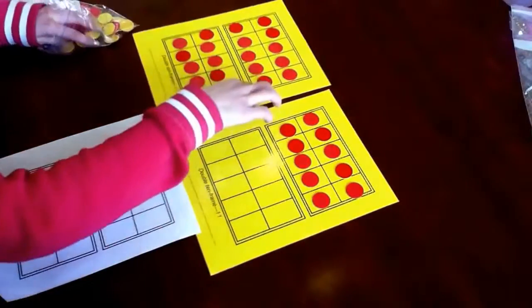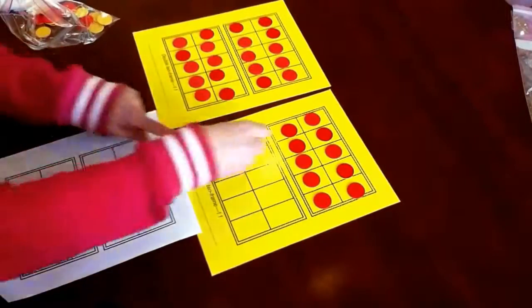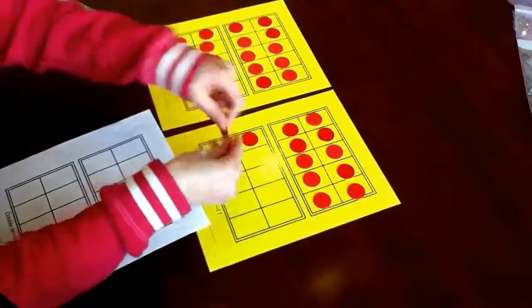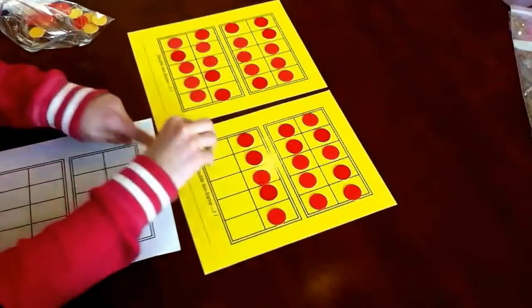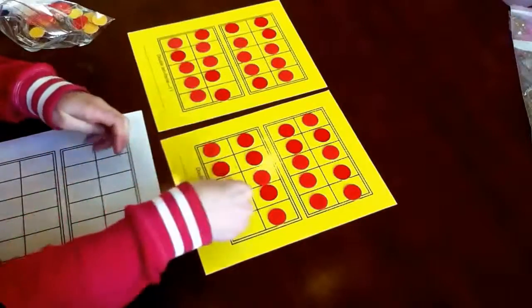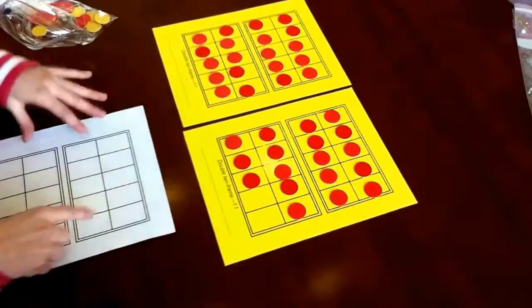So now we have 3 of the 10 frames filled out, and we need 8 more. So 1, 2, 3, 4, 5, 6, 7, 8. So there we have 38 for our top number.